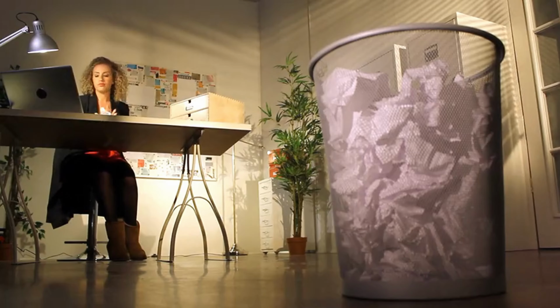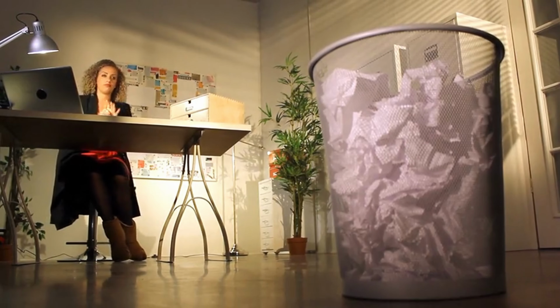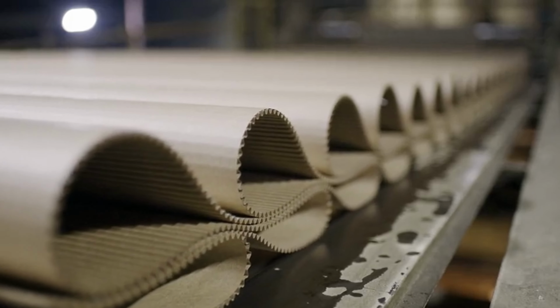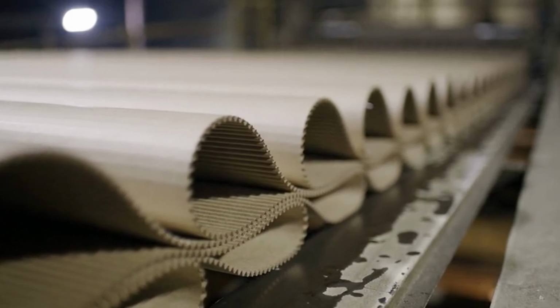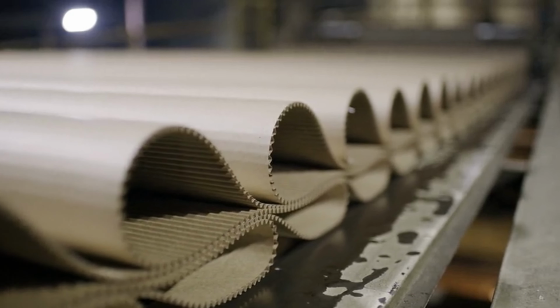B. Biodegradable and plastic-free packaging. Developing plant-based waterproof paper to replace single-use plastics. Compostable paper coatings are being introduced. C. 3D paper engineering. Mills are experimenting with paper-based 3D materials for construction and packaging.